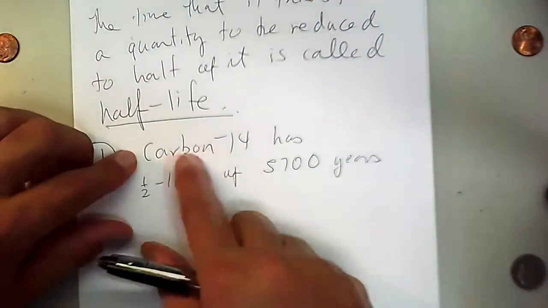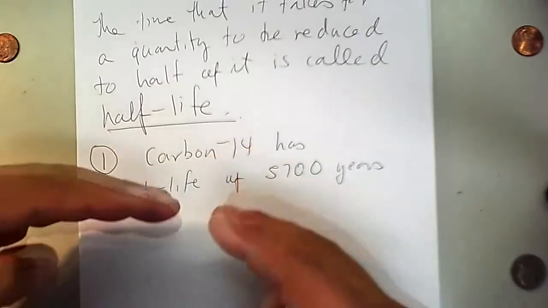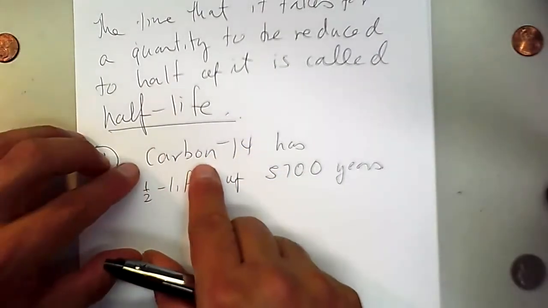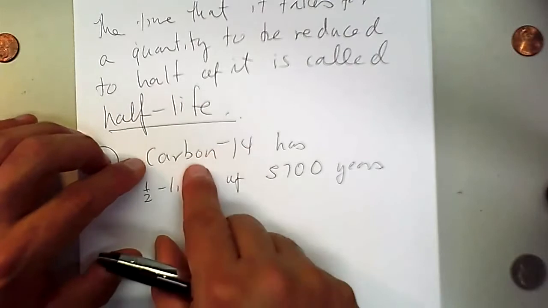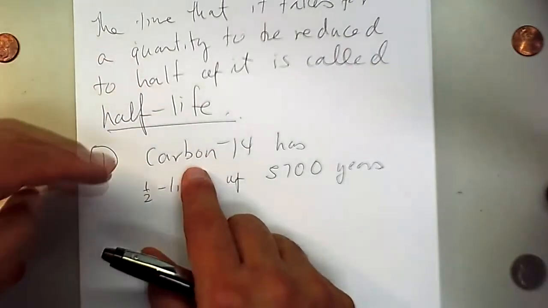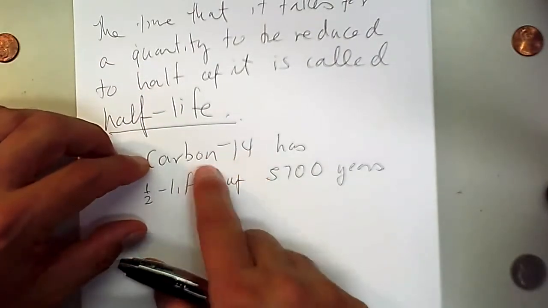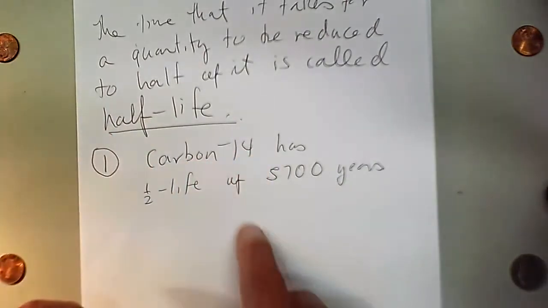But let's focus on one of them, because the two carbons make the problem more complicated. So let's just pretend we did know how much there was at the beginning, and now we just know this measurement.